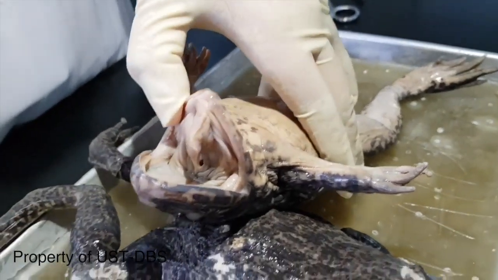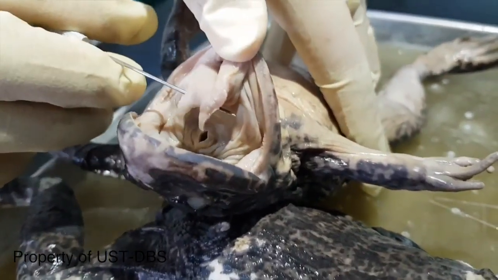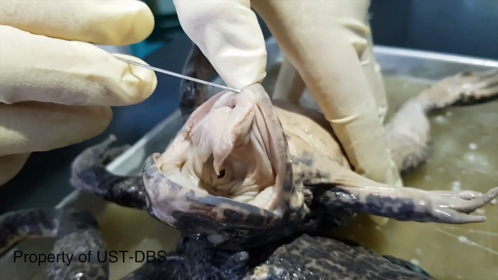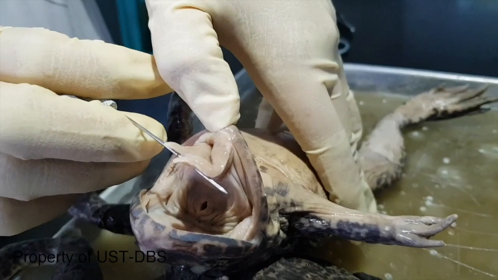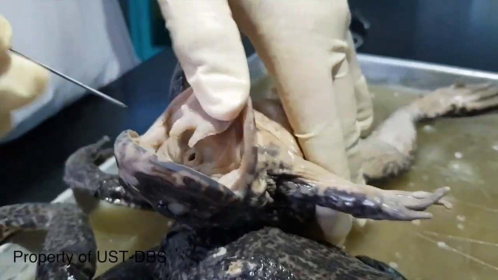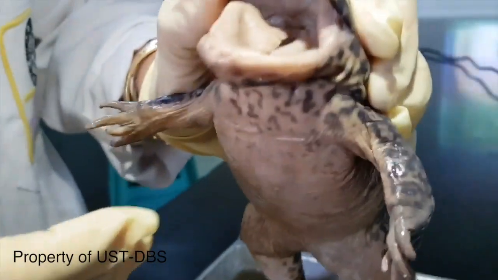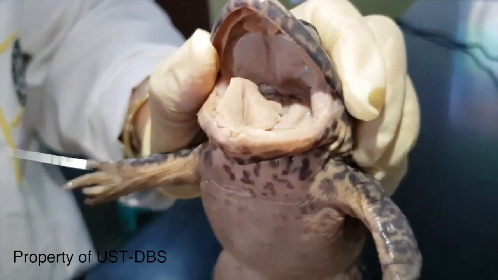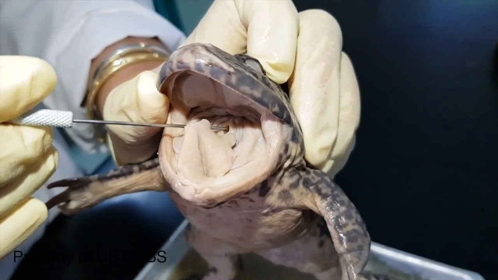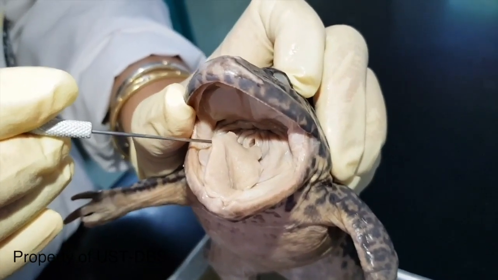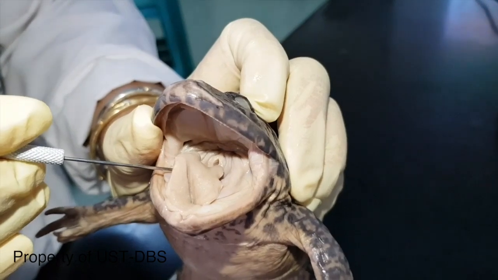And in the mouth, although these are parts of the digestive system, you can see here the presence of the tongue that is attached on the anterior portion. So when they release their tongue, they release the posterior part to get their food or insects. Then inside is a slit, the glottis, that goes towards the esophagus. It is bounded by a cartilage that makes up the larynx.